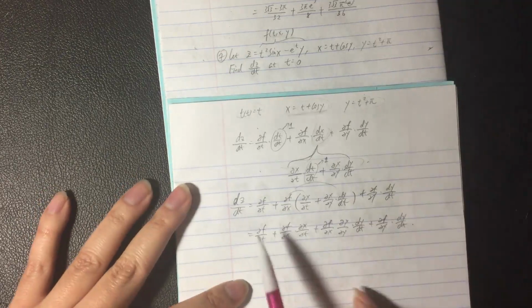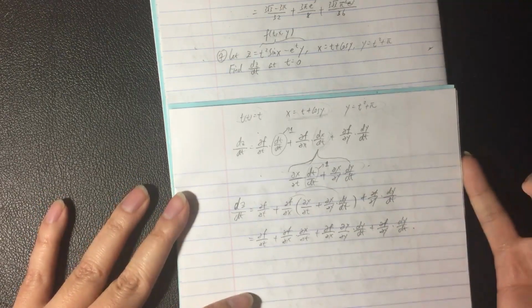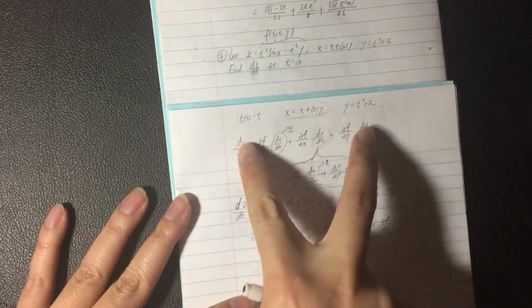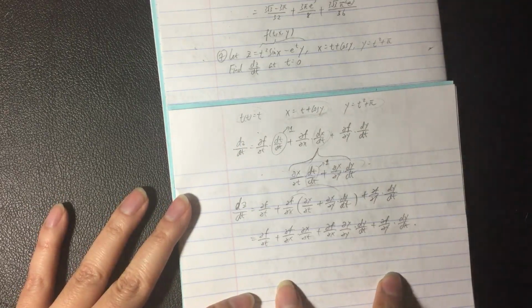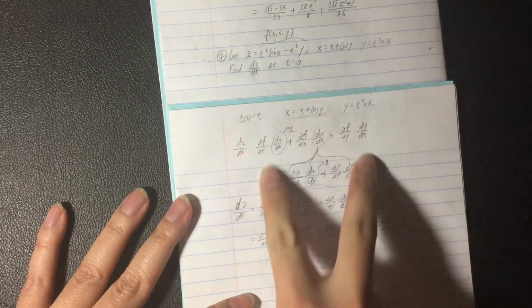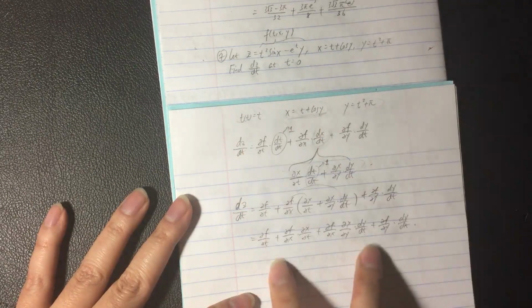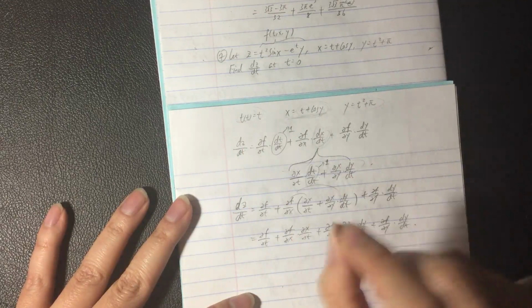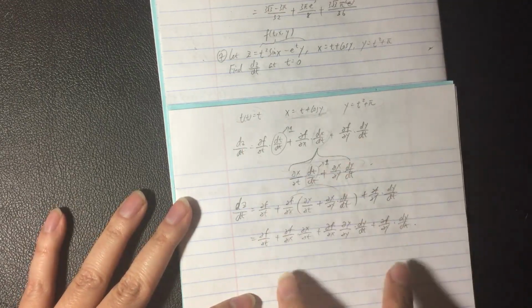That's how we solve it using chain rule. But there is too much work here. If we use a tree diagram, it will be much easier than using the chain rule twice.